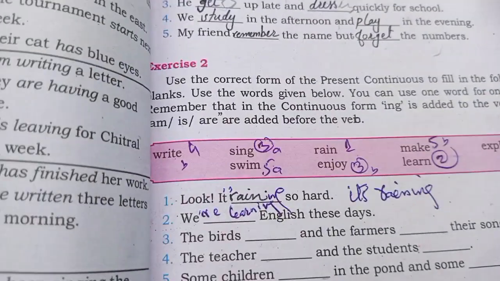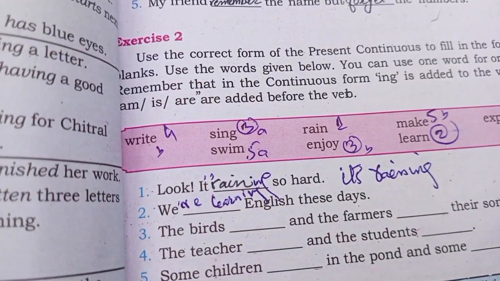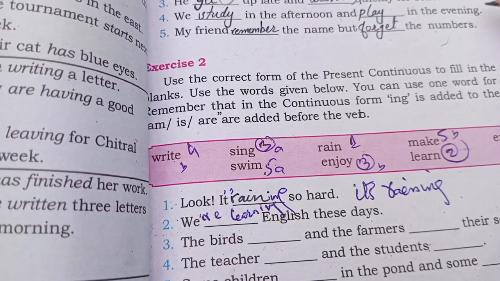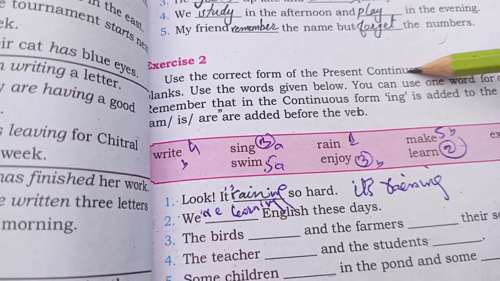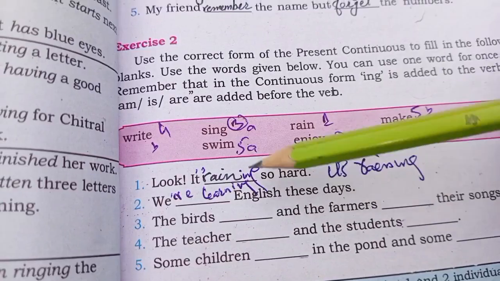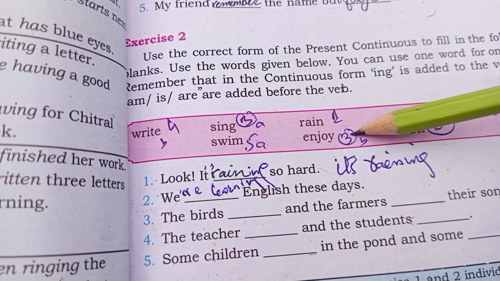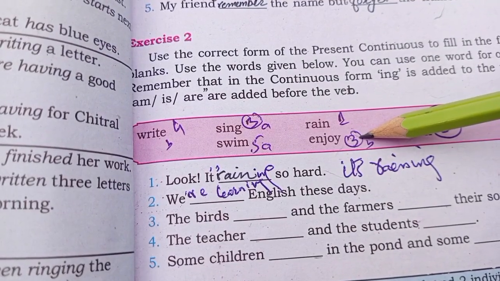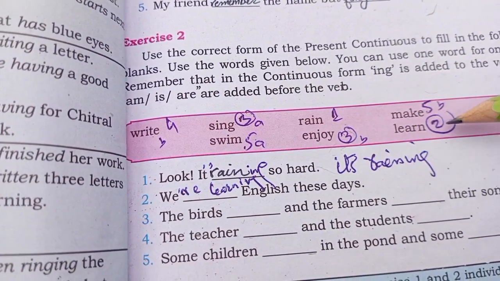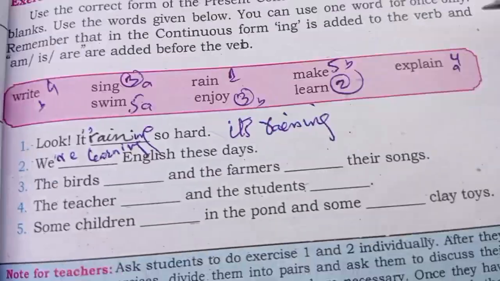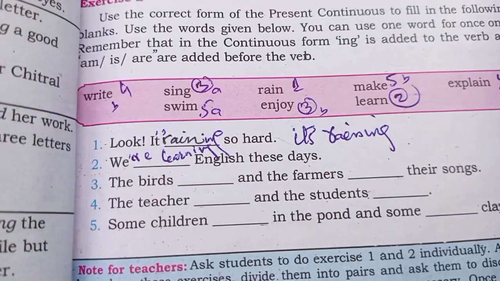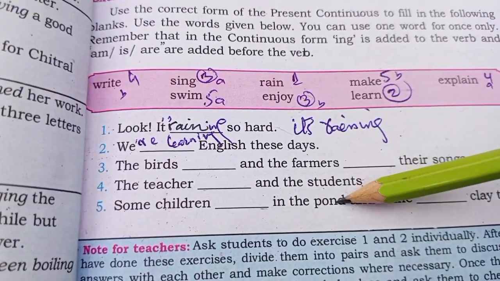So now come to the exercise that you are looking at here. Exercise 2. Here you will fill in the words according to the present continuous tense. Means you will use these highlighted verbs by adding the ing form, like writing, singing, running, enjoying, swimming, making, learning, and explaining in these blanks.